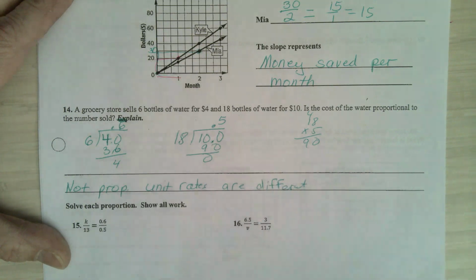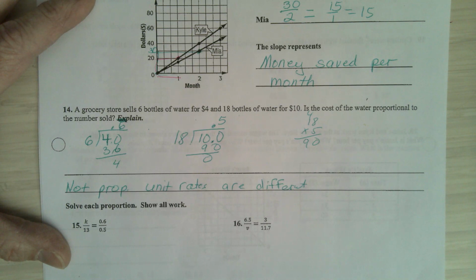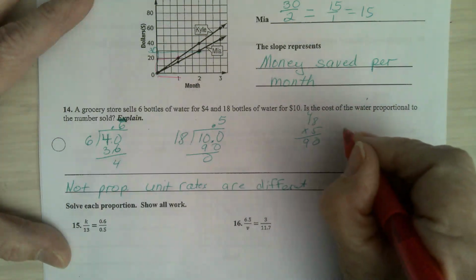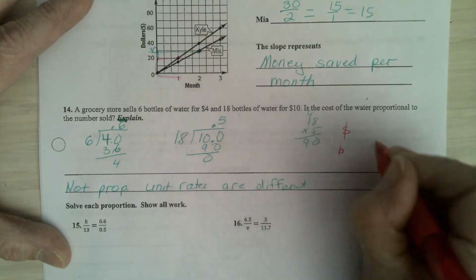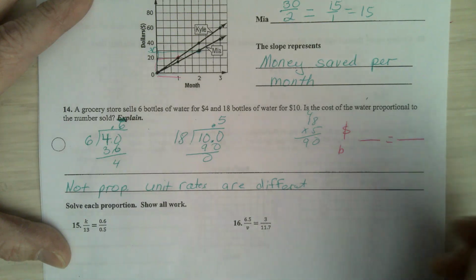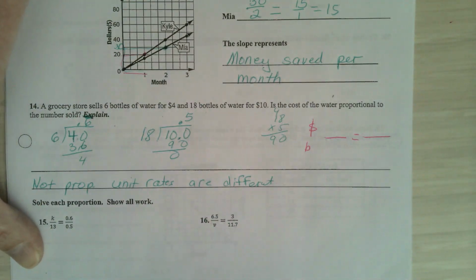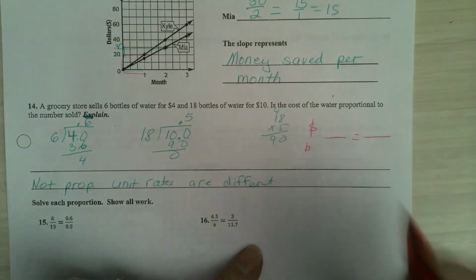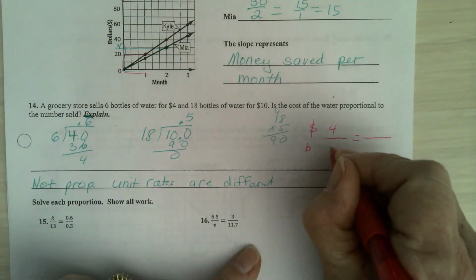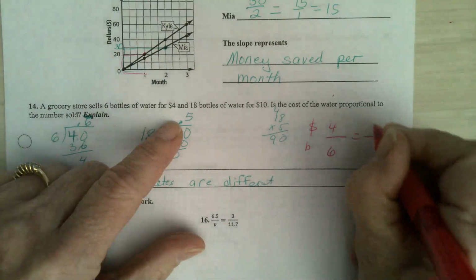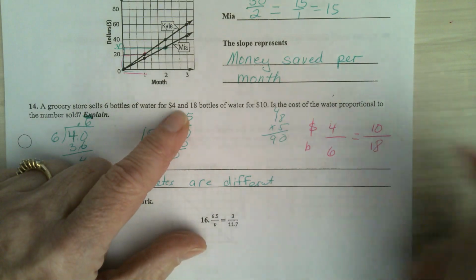Now there's another way to do this too, and it's the cross products. All right, here if you have dollars and bottles, if it's proportional, their cross products will be the same. So here I have $4 for 6 bottles, $10 for 18 bottles.